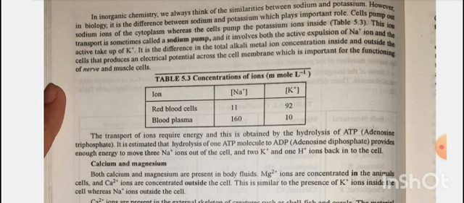It is the difference in the total alkali metal ion concentration inside and outside of the cell that produces an electric potential across the cell membrane, which is important for the functioning of nerve and muscle cells. The transport of ions requires energy, and this is obtained by the hydrolysis of ATP, adenosine triphosphate. It is estimated that hydrolysis of an ATP molecule to ADP, adenosine diphosphate, provides enough energy to move 3 Na+ ions out of the cell and 2 K+ ions back into the cell.